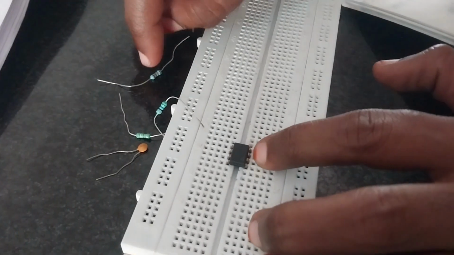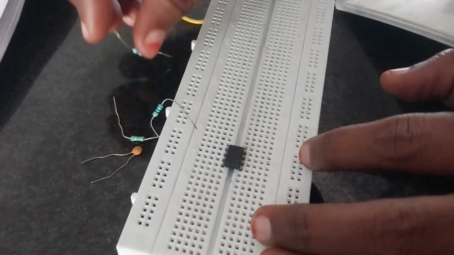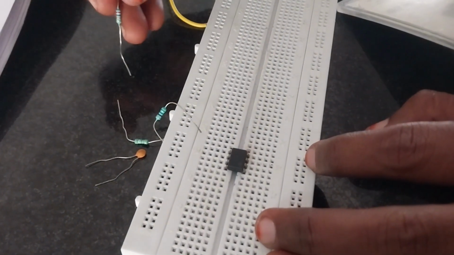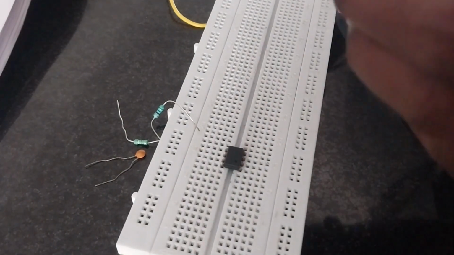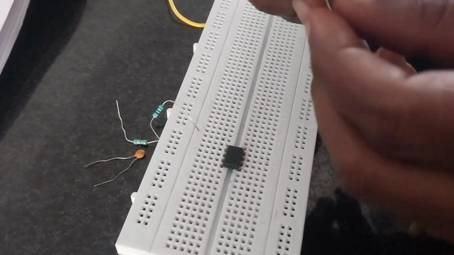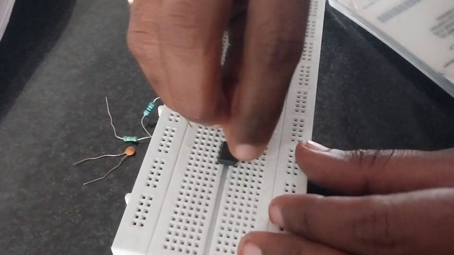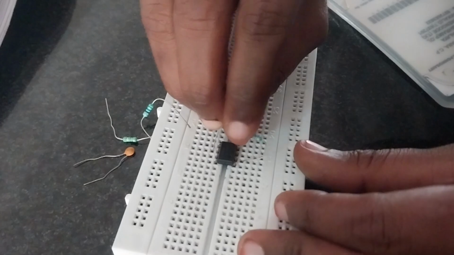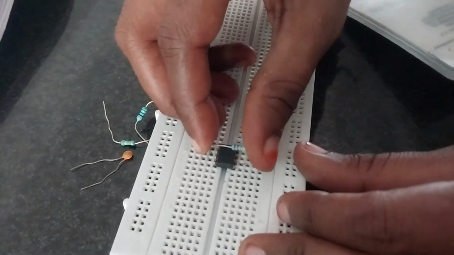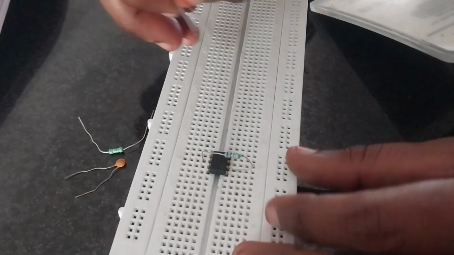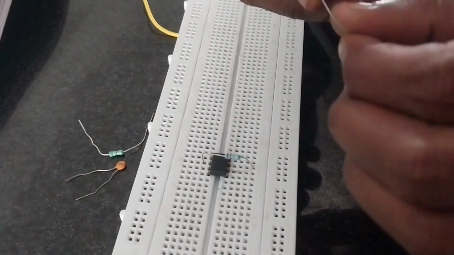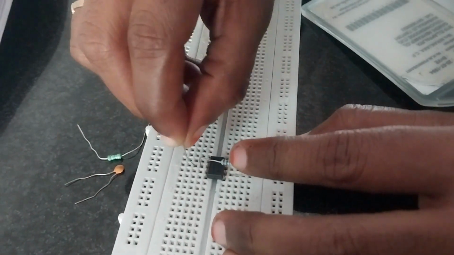The second pin of the IC is connected to the sixth pin through a 10 kilo ohm resistor. So we take the 10 kilo ohm resistor and give the connection from the second pin to the sixth pin. Next, from that sixth pin, we place the 12 kilo ohm resistor at some other place in the breadboard.